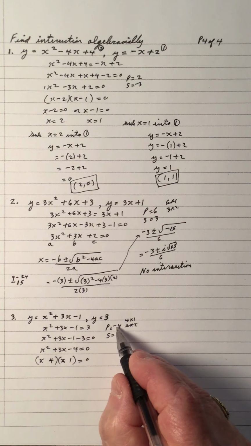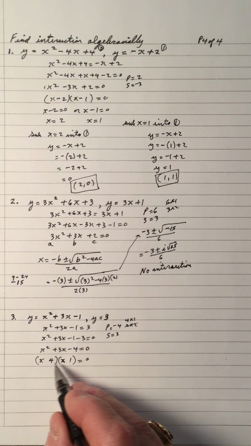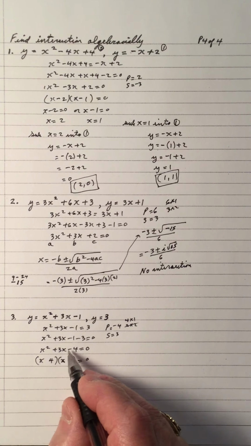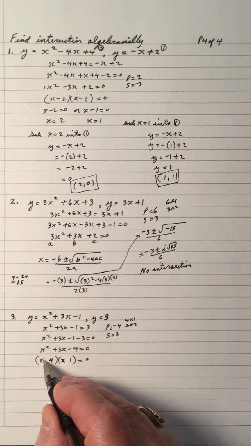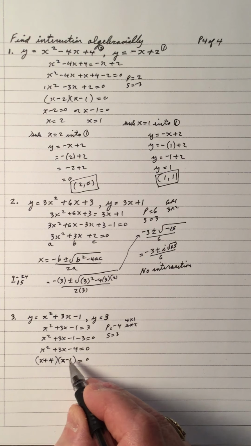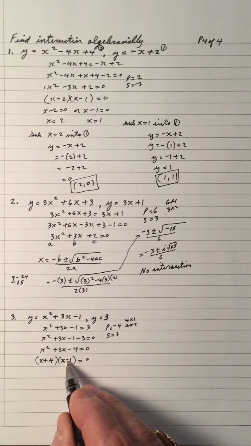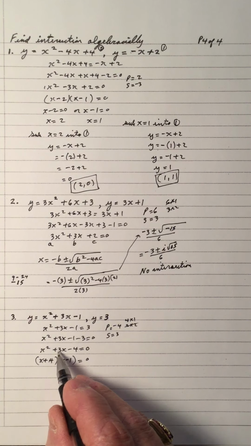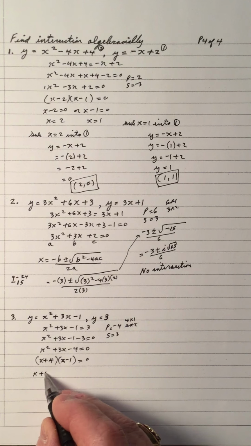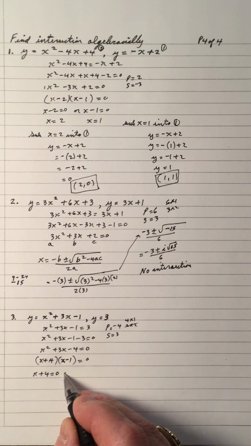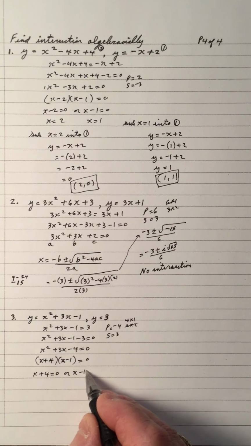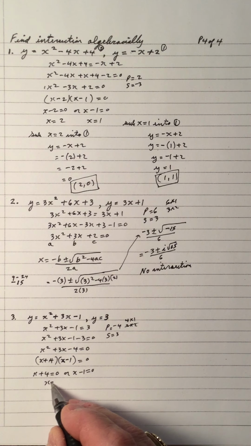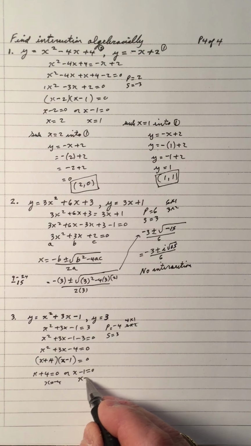And because the product is negative, these two numbers must be a plus and a minus. But because the sum is plus, I'll go plus 4 minus 1. Check. Multiply. 4 times negative 1, negative 4. Add. Plus 3. And I have x plus 4 equals 0, or x minus 1 equals 0. x is negative 4, or x is 1.